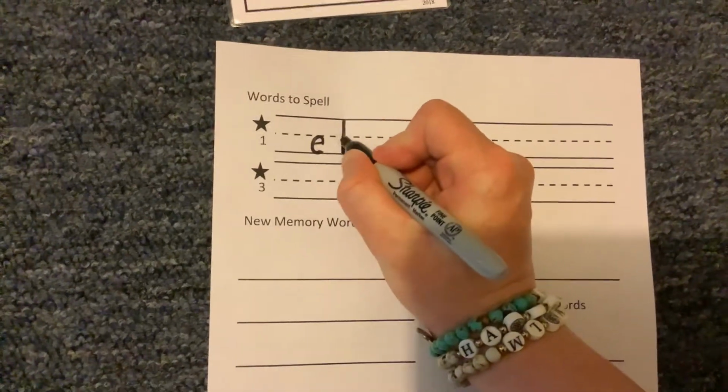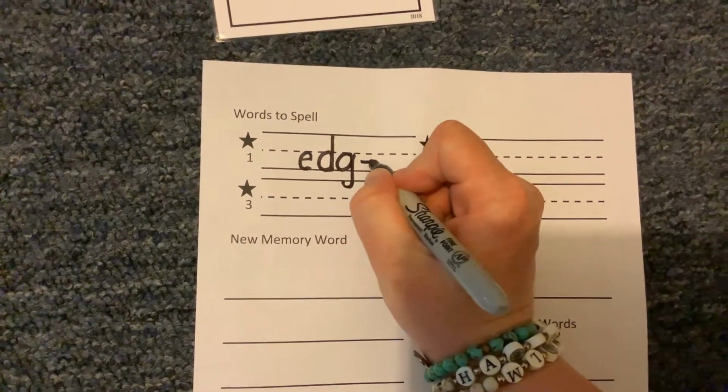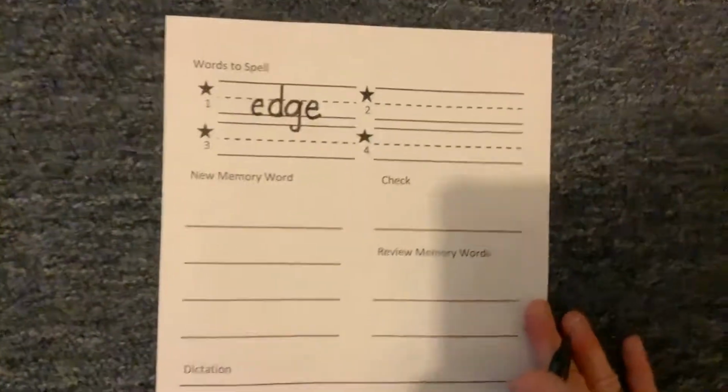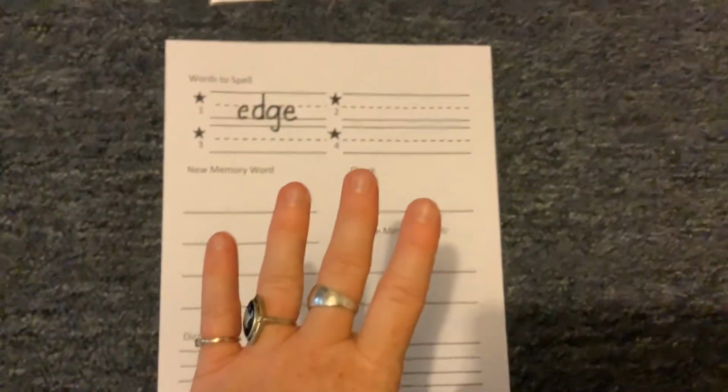Edge. We need that DGE at the end of a one-syllable word after one short vowel. J is spelled DGE. E-D-G-E. Our next word is lodge.